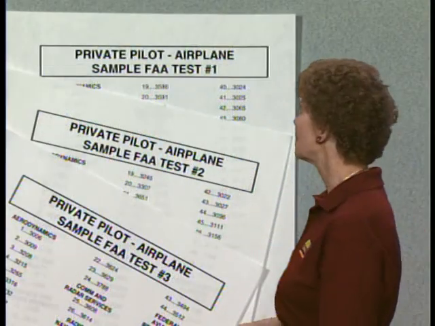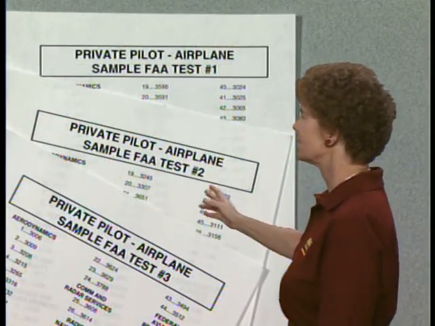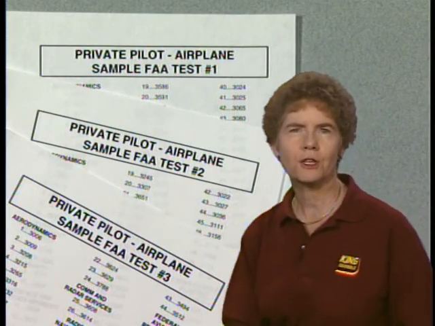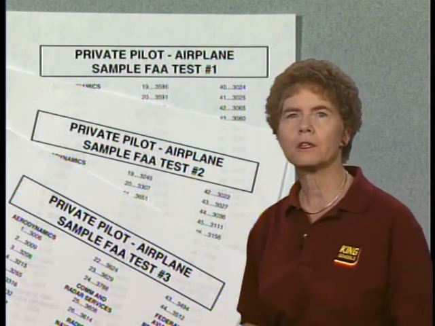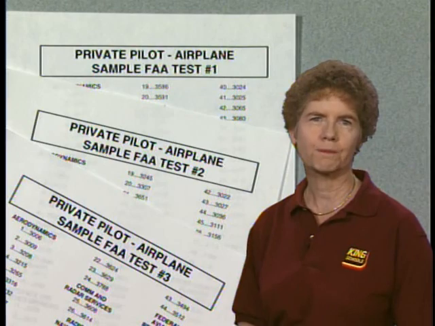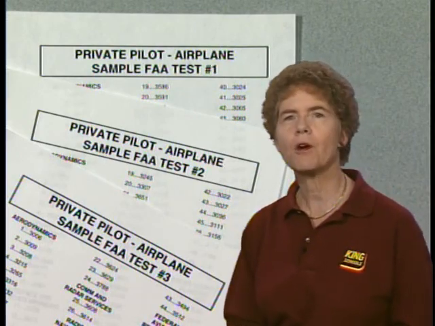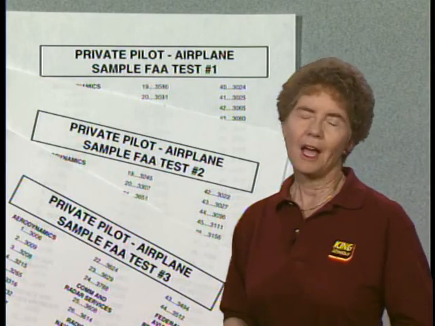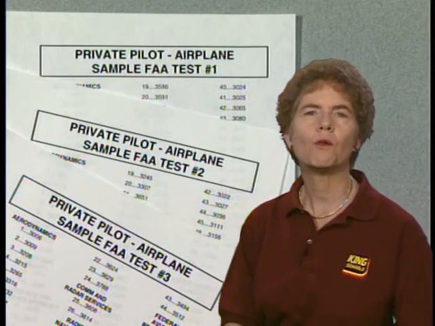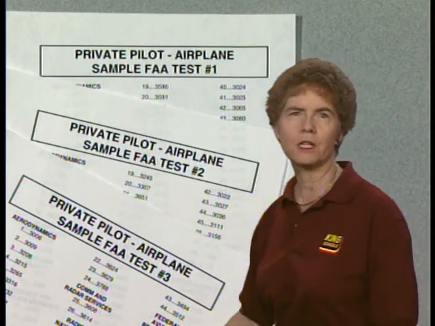Also, in the back of your King course book, you'll find 3 private pilot airplane sample FAA tests. Those are your graduation exams, and you'll take them at the end of the course. Now, currently there are 60 questions on the FAA Private Pilot Knowledge Test, and that's the same number that we've put on these sample tests.